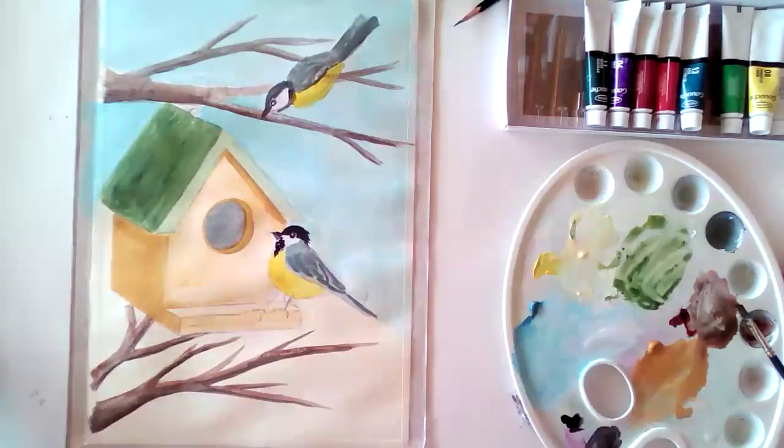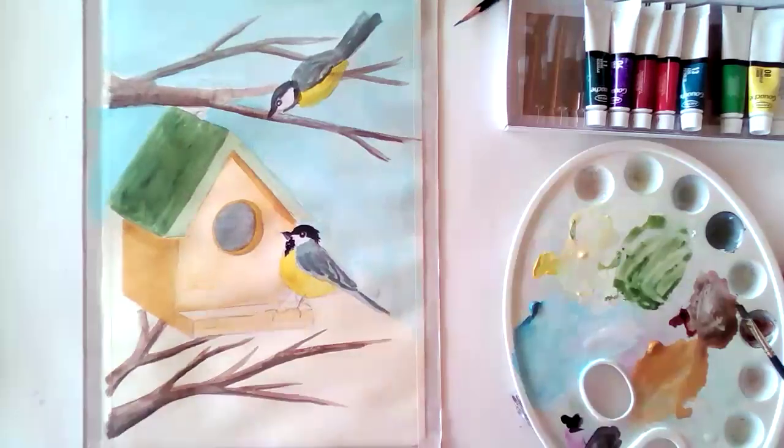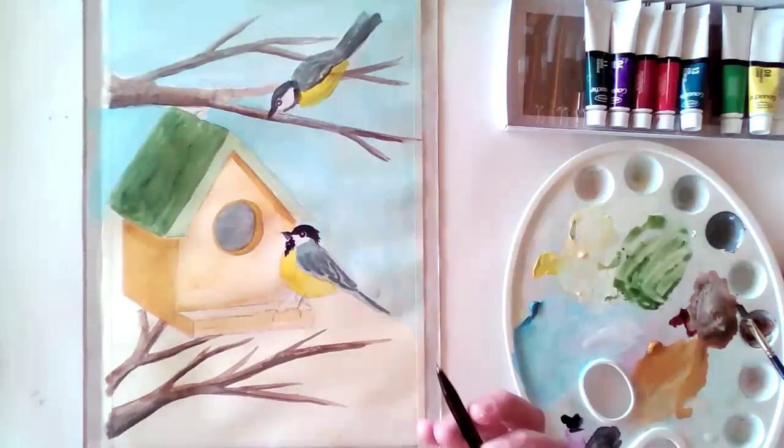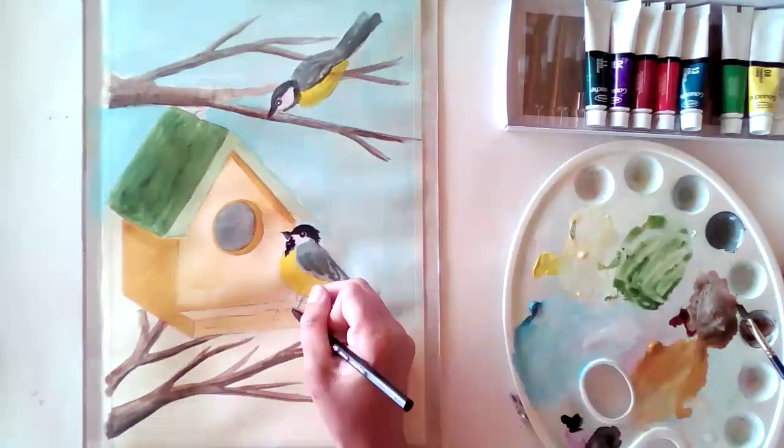Birdies. Aha, the legs as well. The legs, actually, again, this is something you can do with a pen if you like, or just with a pencil, a bit darker.